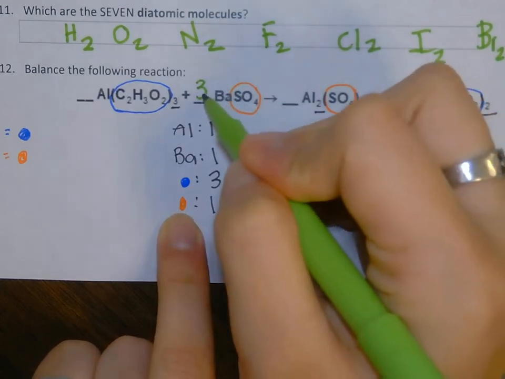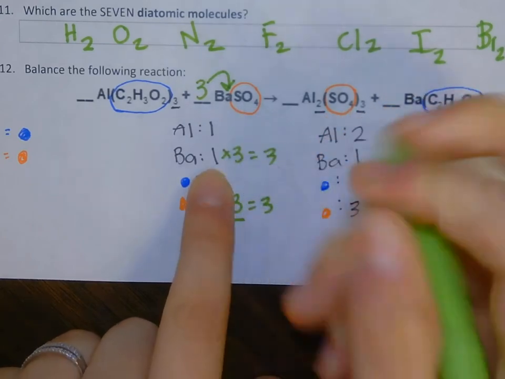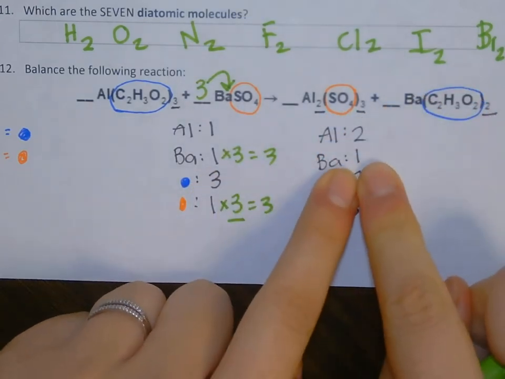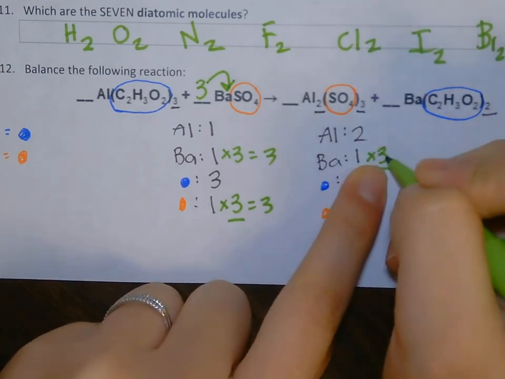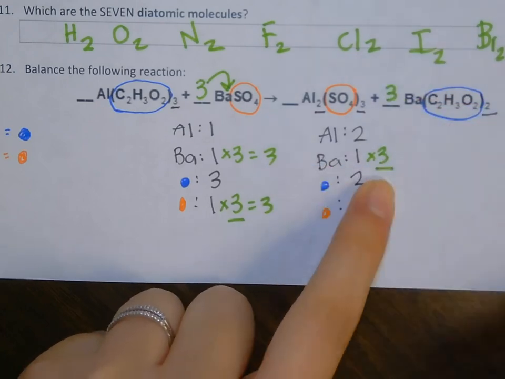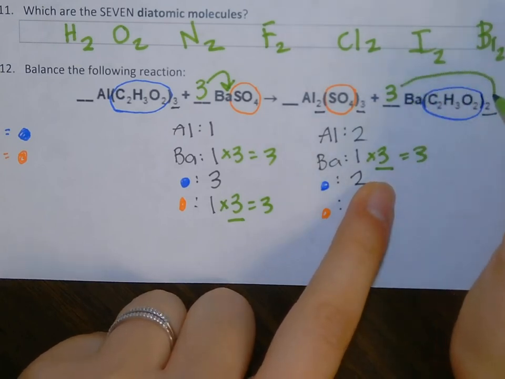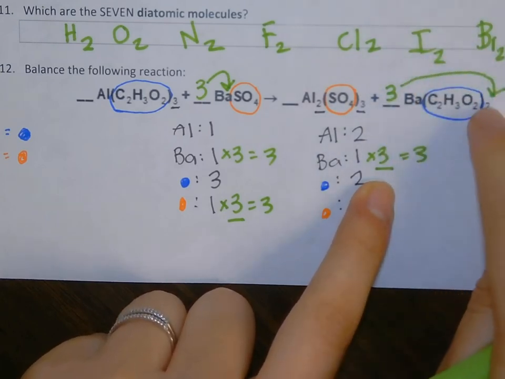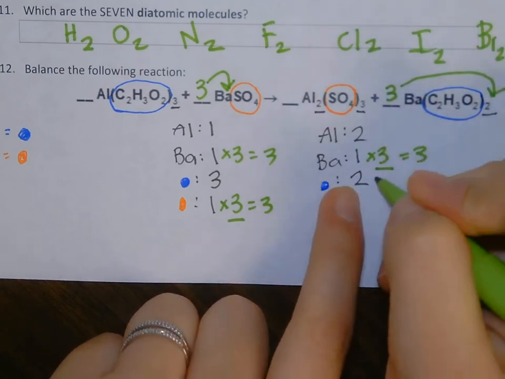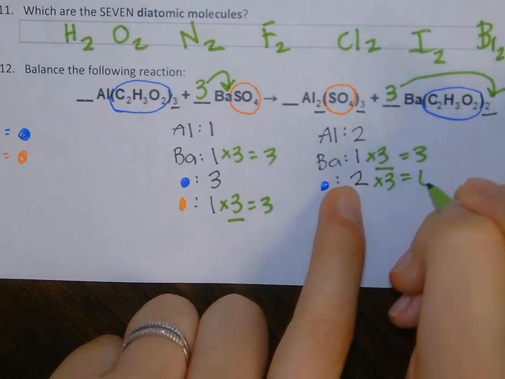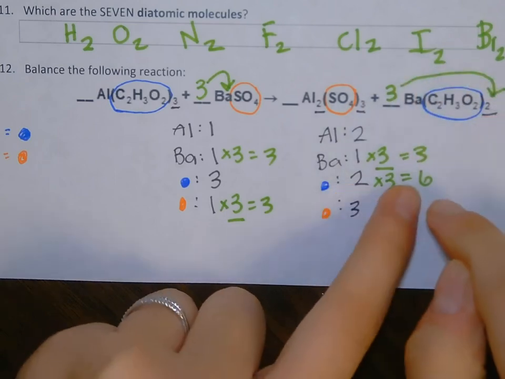All right, so because I did that, this 3 is also multiplying my barium by 3. So now I have 3 bariums, but on this side I only have 1. So I have to multiply this one by 3. That means I have to put this 3 coefficient in front of my barium, which is right up here. And because this 3 is also in front of this blue stuff, I have to multiply the coefficient by the subscript. So 3 times 2 is 6. Where is it? Right here. Again, because I had 2 as a subscript, and a 3 coefficient, the coefficient multiplies the subscript, so now I have 6.